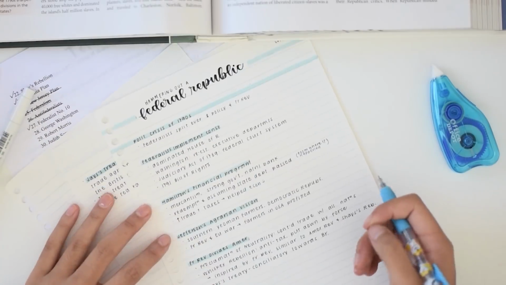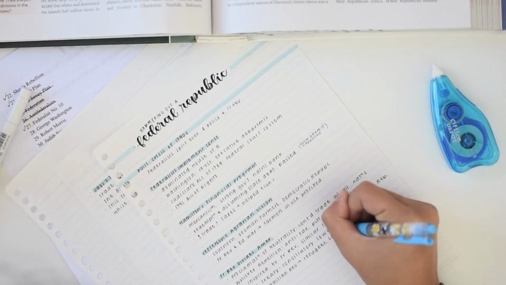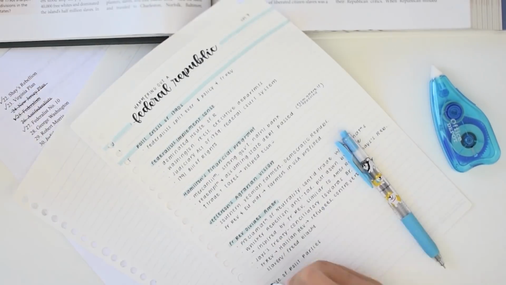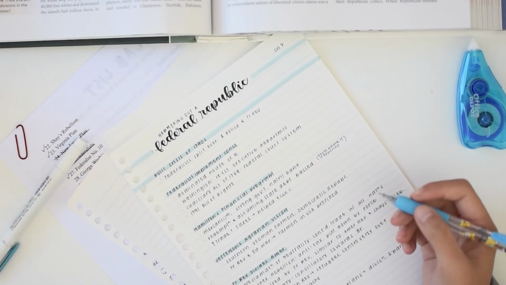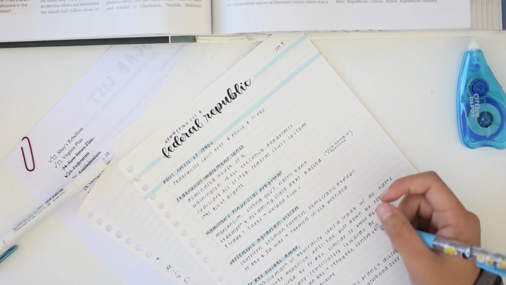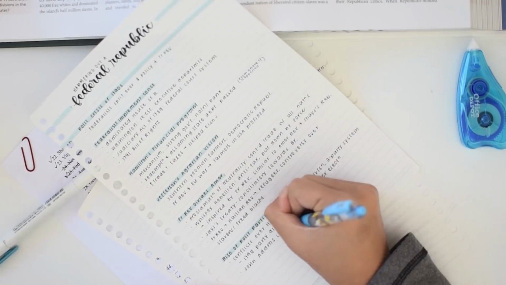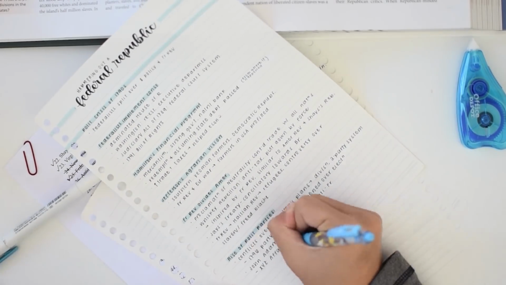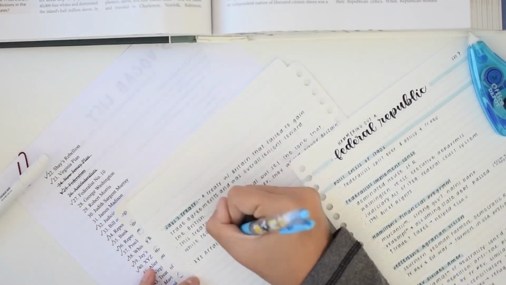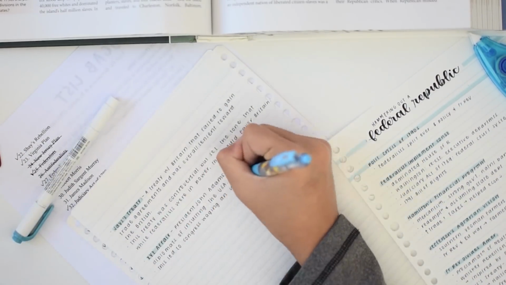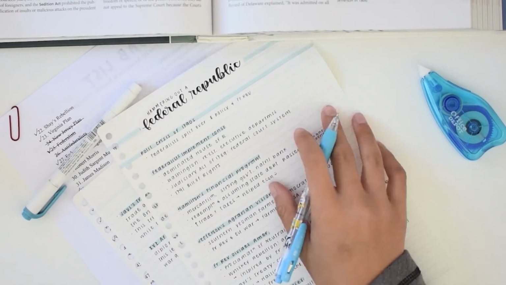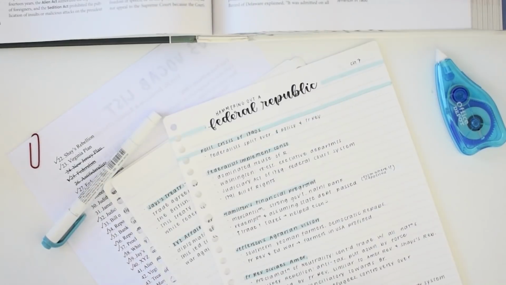Some other tricks I use to stay concise and save how much time I have to spend writing are: 1, to use a lot of symbols and abbreviations. My favorite, as you can probably tell, is to use an arrow to show leads to or causes or comes after. Also, at least in California, we learn a lot of US history in 8th grade, so I don't bother writing down anything that I already know by heart.